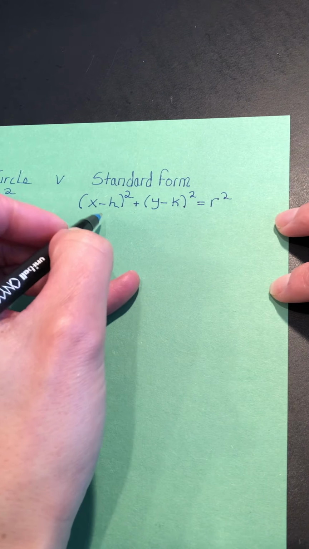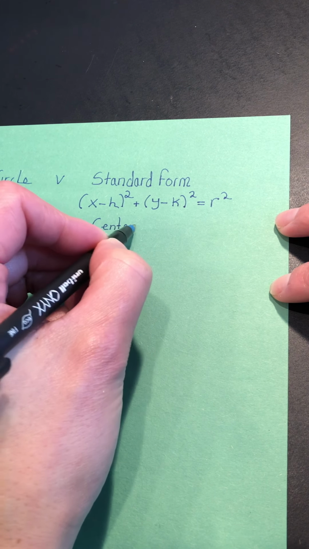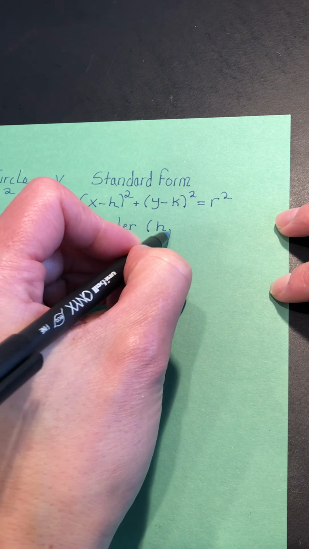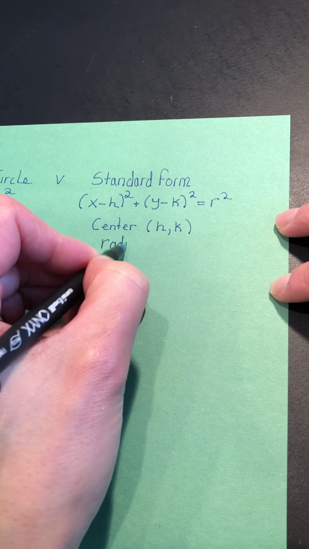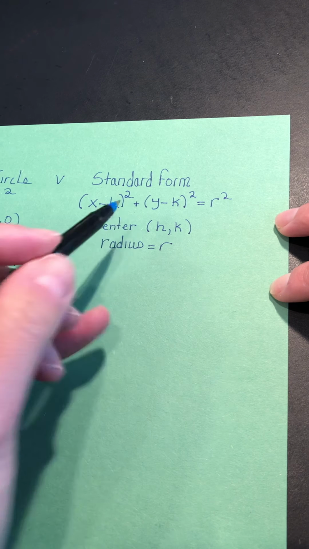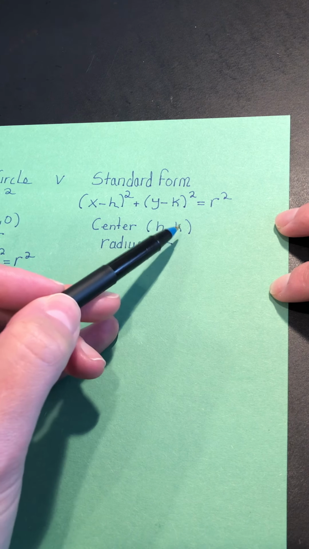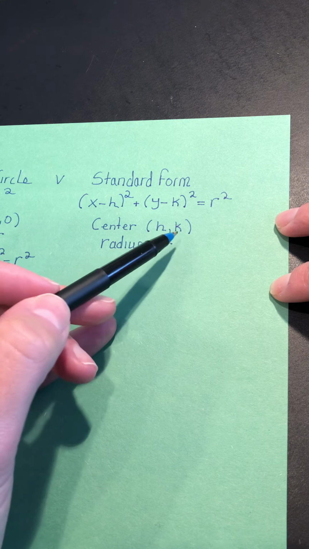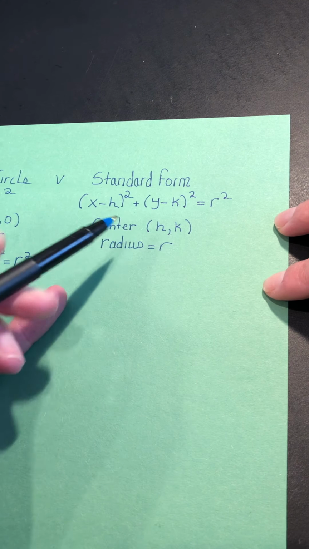Okay? And in this case, the center of the circle is going to be generically located at the point (h, k). And the radius is going to be r, okay? So importantly, h represents the horizontal shift, k represents a vertical shift. So it's very similar to everything else that you've learned in math. So let's take some examples of how I operate with standard form.